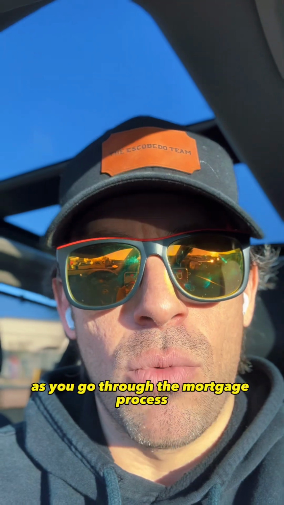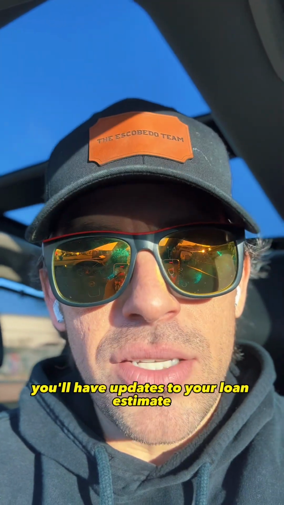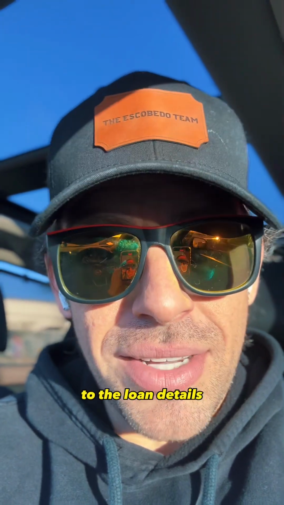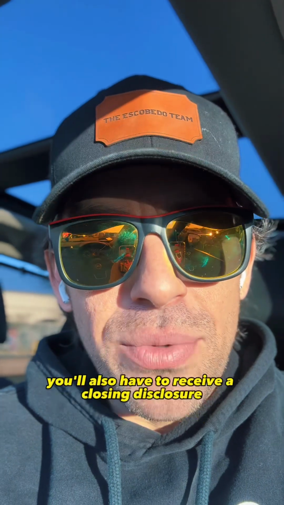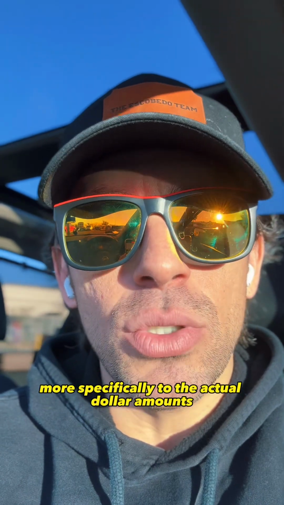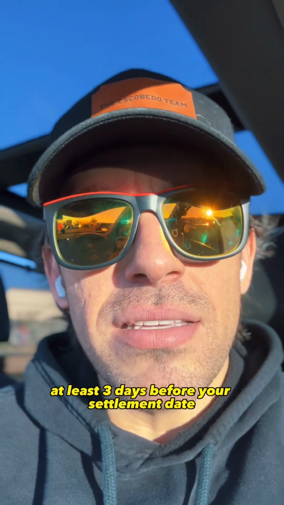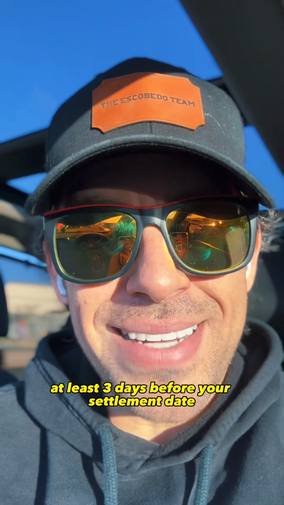Throughout the loan process, as you get into underwriting, you'll have updates to your loan estimate anytime there's significant changes made to the loan details. You'll also have to receive a closing disclosure, which is a very detailed breakdown, more specifically of the actual dollar amounts you'll see at closing, at least 3 days before your settlement date.